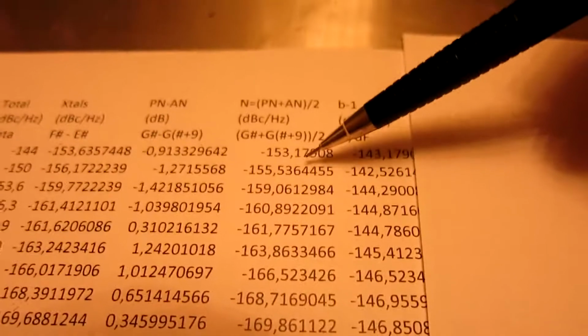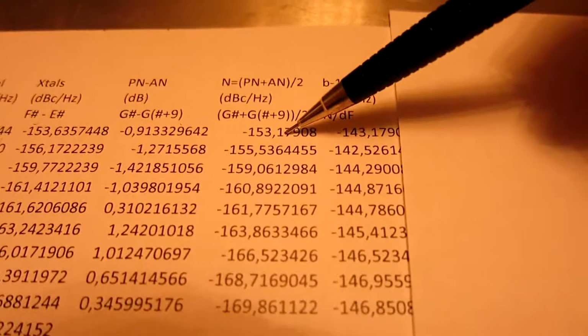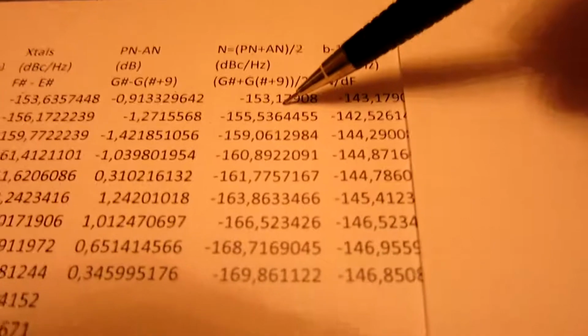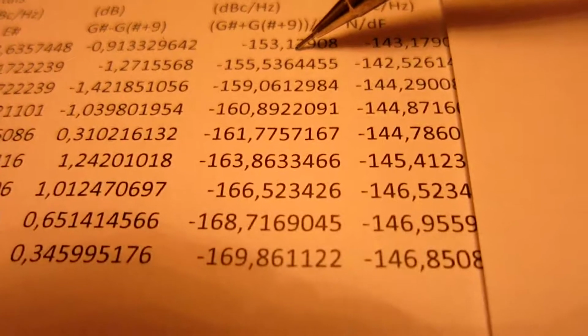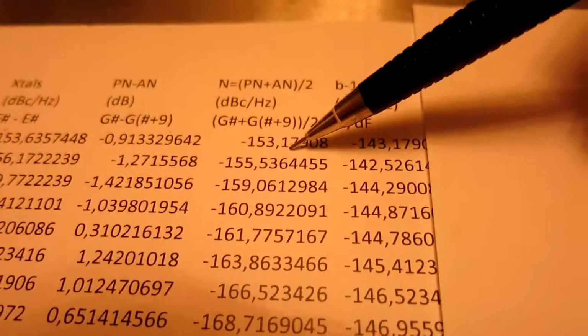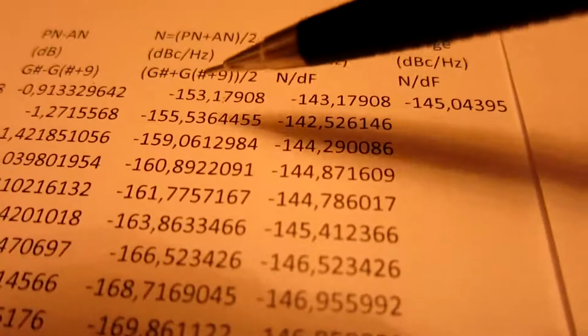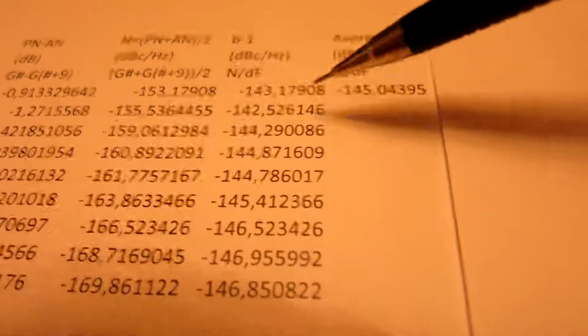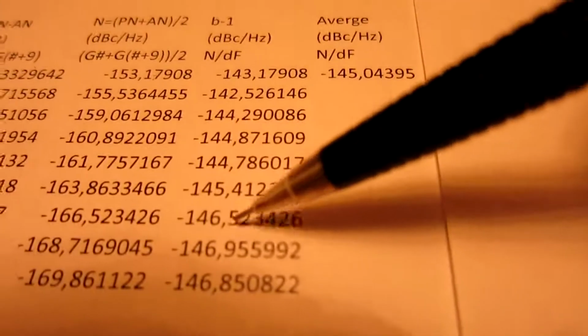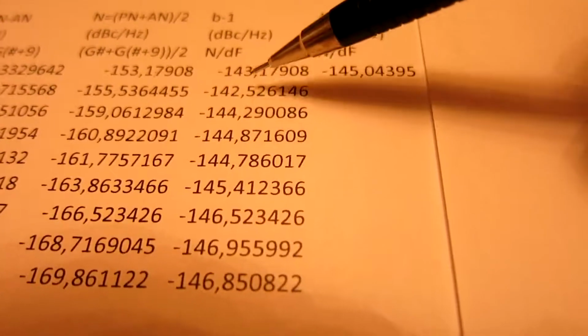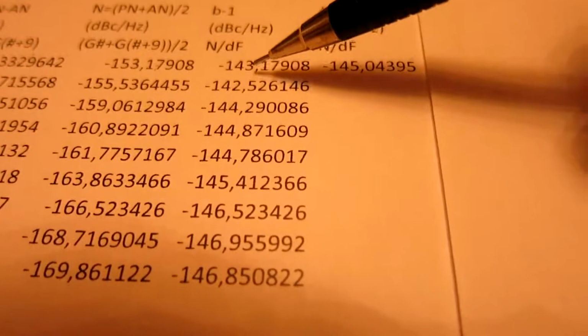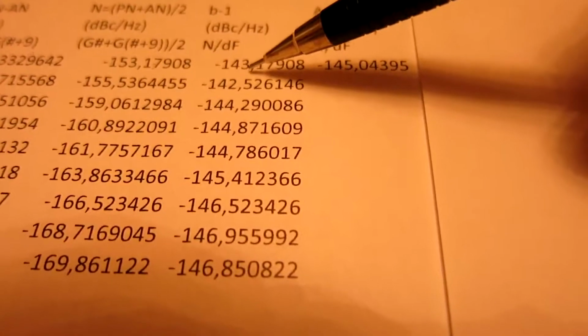So I say the average is probably more correct for what the filter is doing. And then the next thing is to look, if I divide that by the frequency, then I find something that is almost constant. It means that this noise goes as 1 over f.